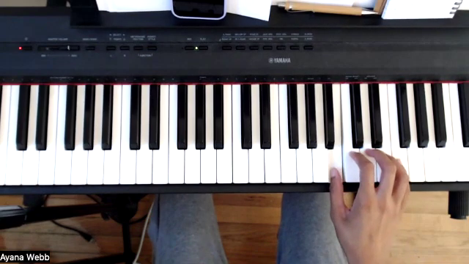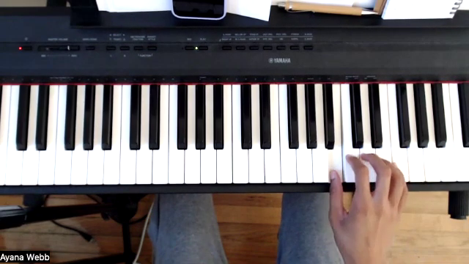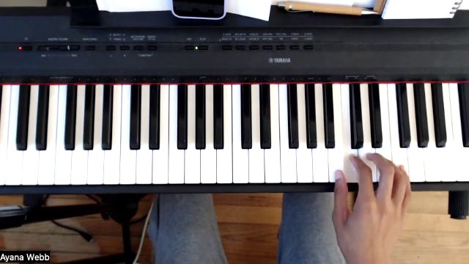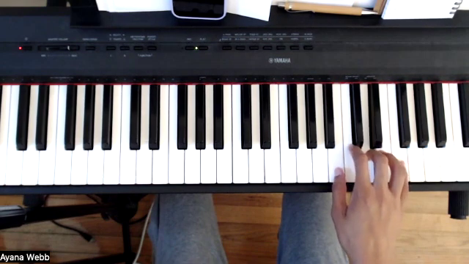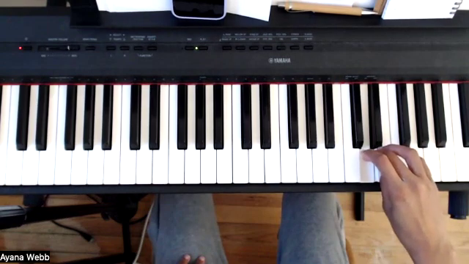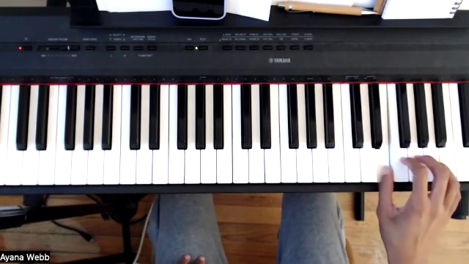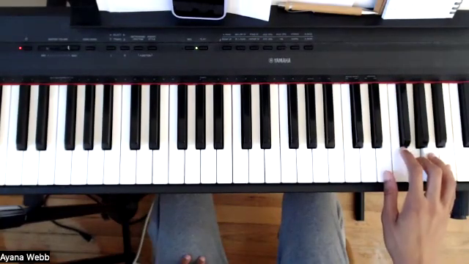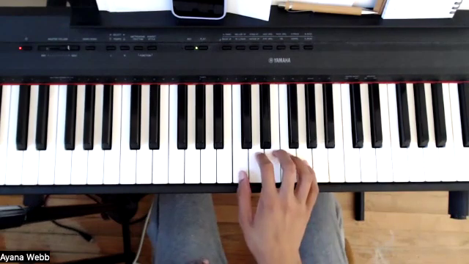So you're just repeating this pattern. You're going to reposition your hands. Your 2 finger is going to go to C. Your third finger is going to then play D. And then once again, you're going to bring your thumb under to play E. Reposition. 2 finger goes to F. Third finger goes to G. And just keep going. So all you're doing is just 1, 2, 3.